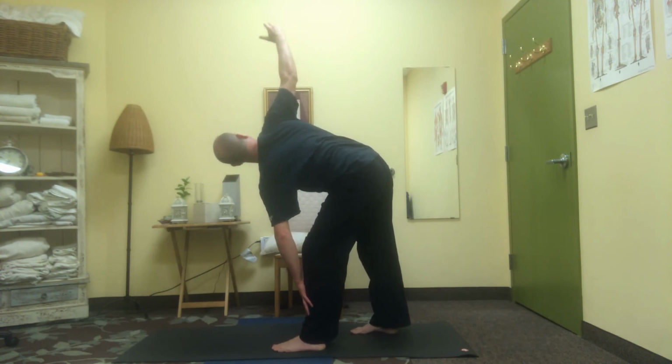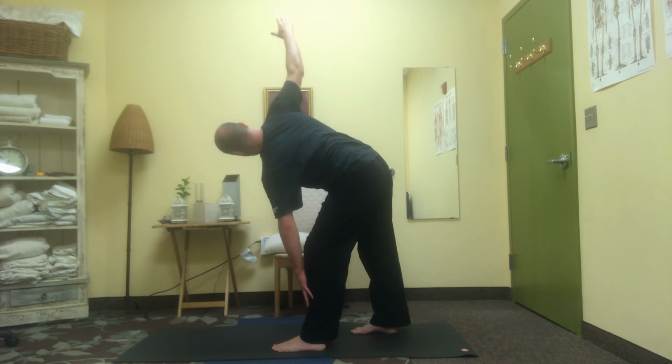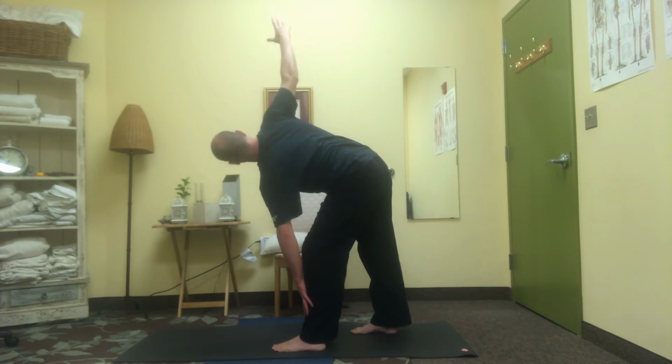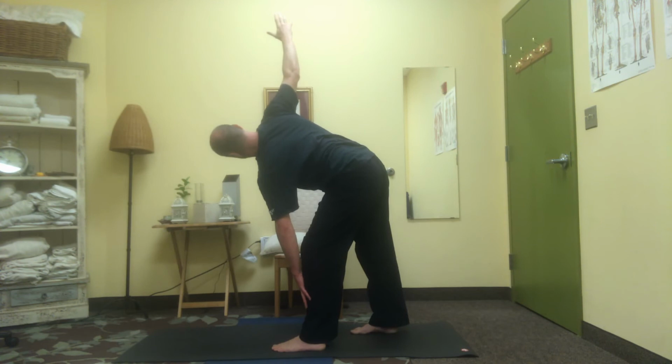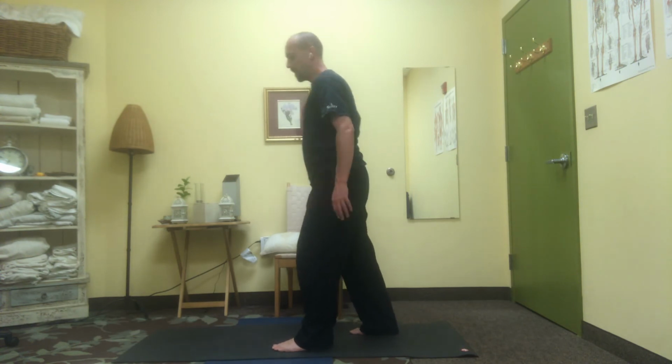We already did this in the preparation, keeping the shoulders free. We already did this in the preparation. And then the spine can show you its own wholeness in the moment. You don't need to do it. Coming back up and back to center.